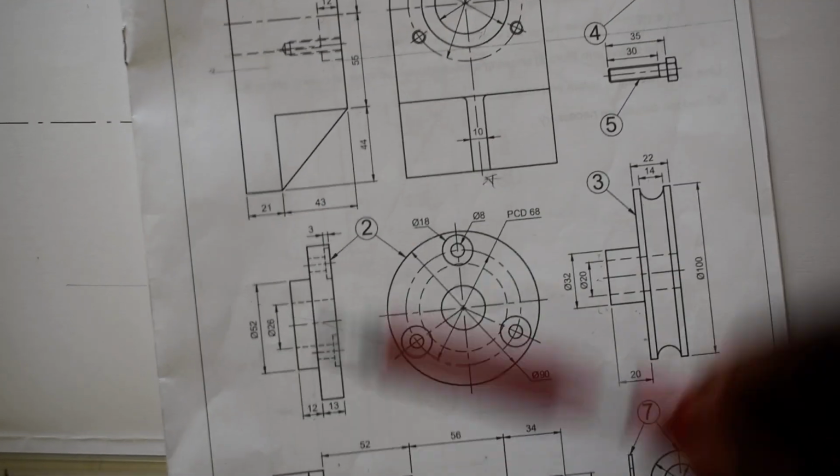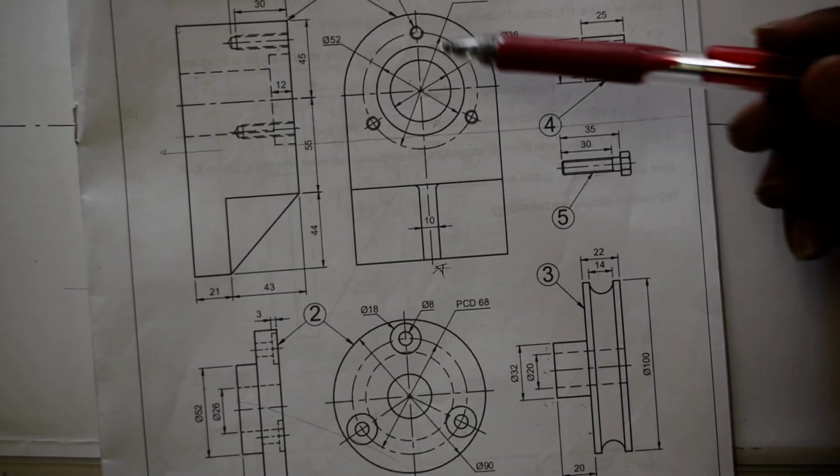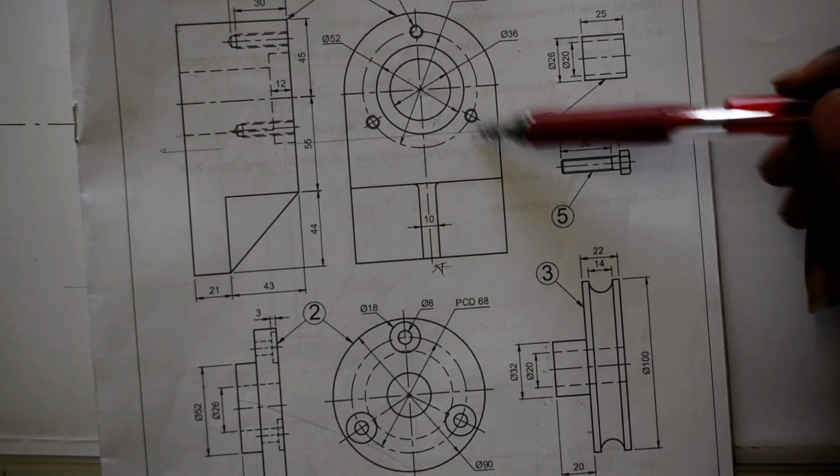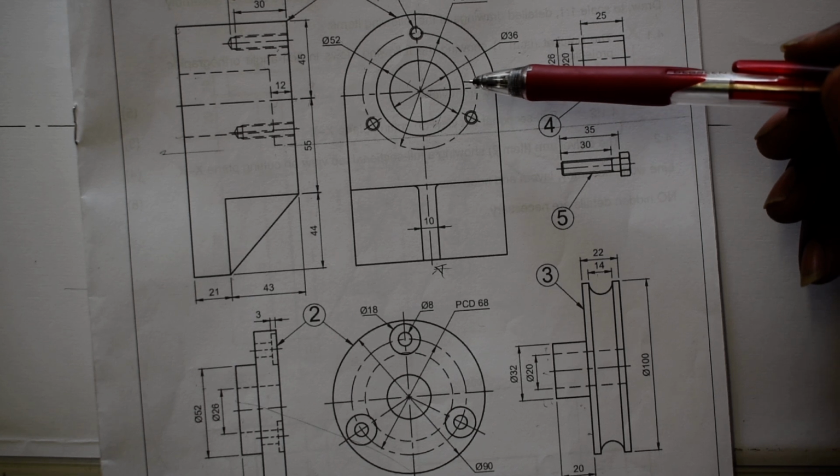With which side? With this side. So you take this side, you put it there. Again, when you look at item 1, we've got 3 holes of M8, which means it's the same diameter 8. You get it?